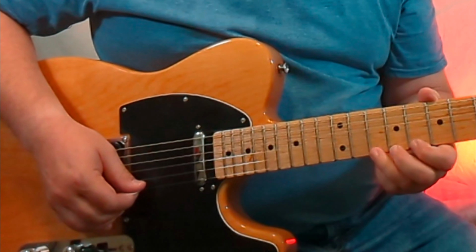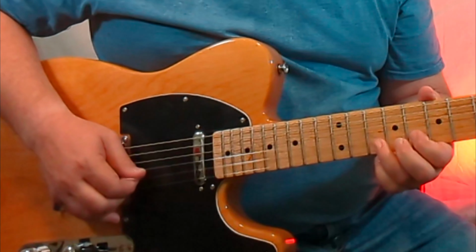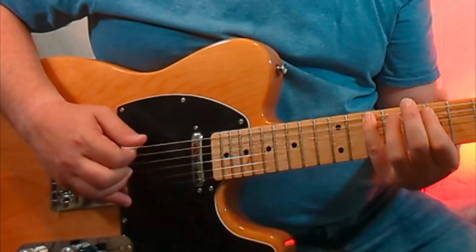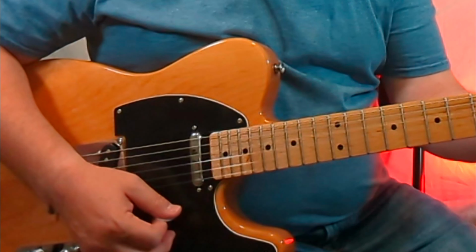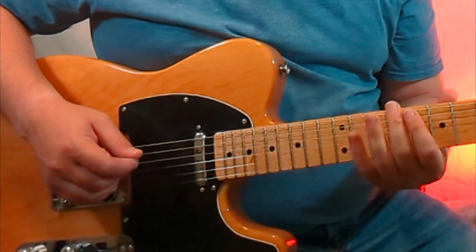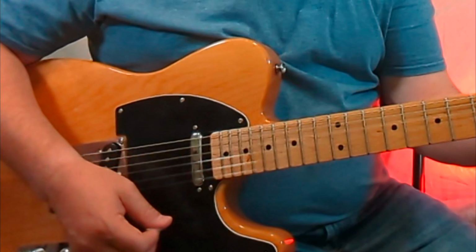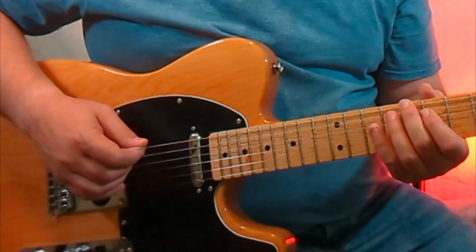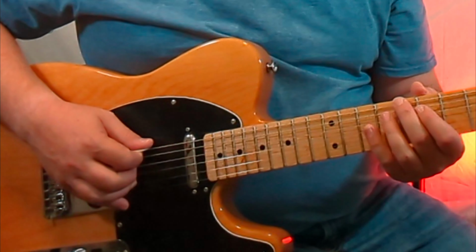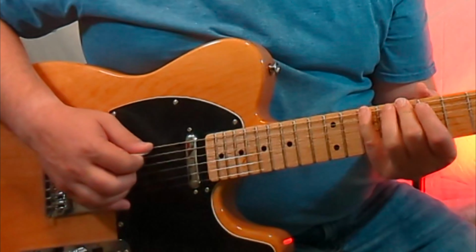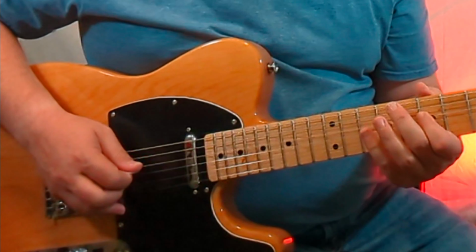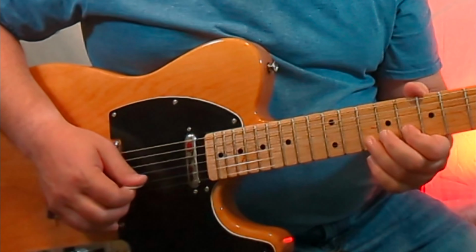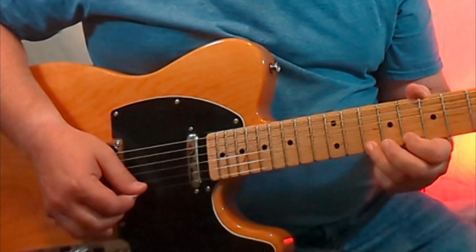and if we go back up, it'll be 10, 8, 10, 8, 9, 7, 10, 7, 10, 7, 10, 8. Okay, again, C is our root, and there's a C note right there. So again, going from the 6th string to the 1st string, it'll be 8, 10, 7, 10, 7, 10, 7, 9, 8, 10, 8, 10.